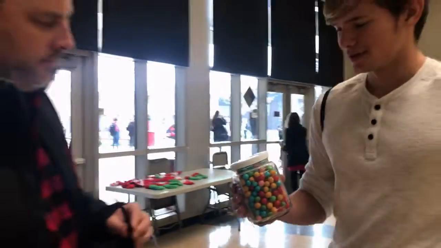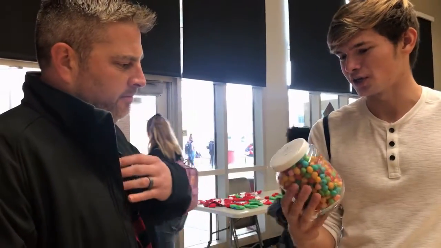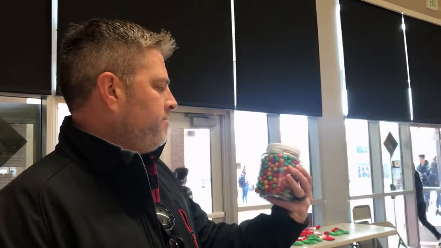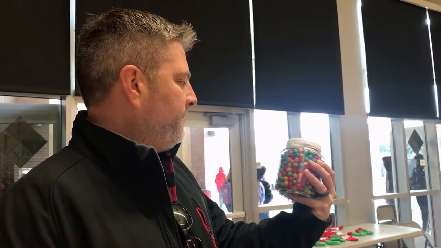Alright, so this chart right here. How many candies do you think is in here? How many candies?